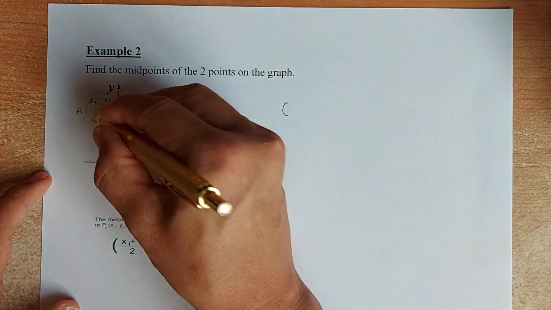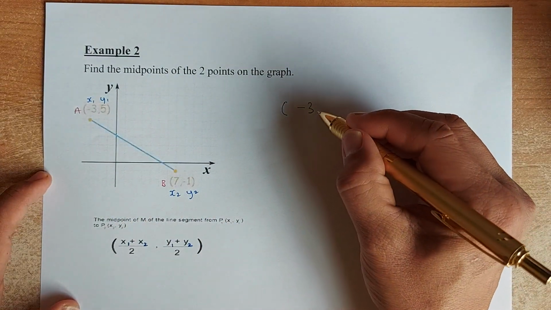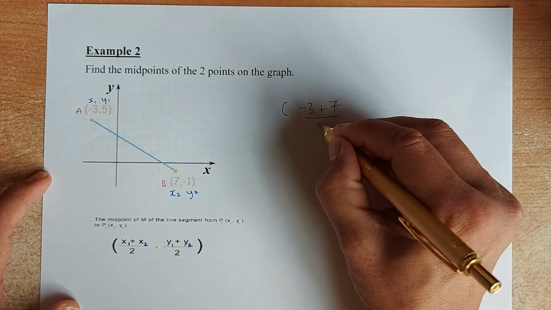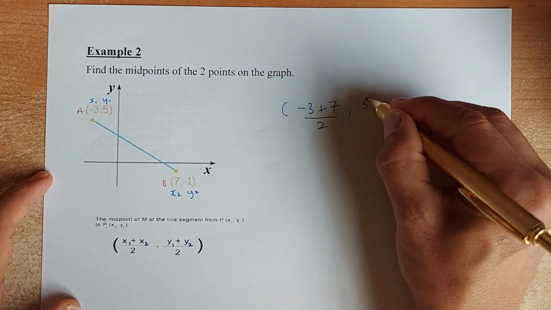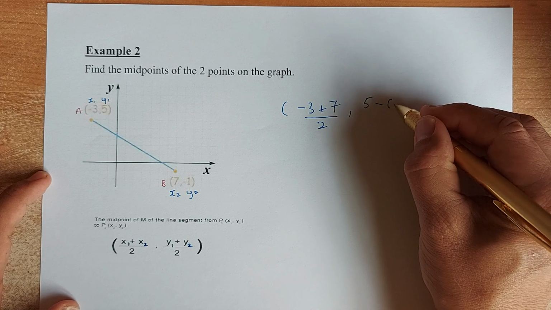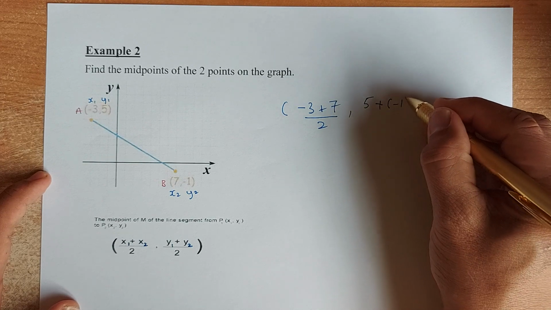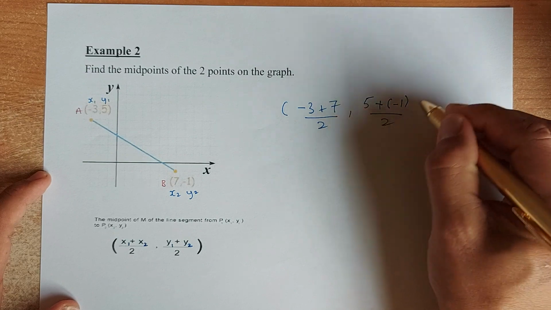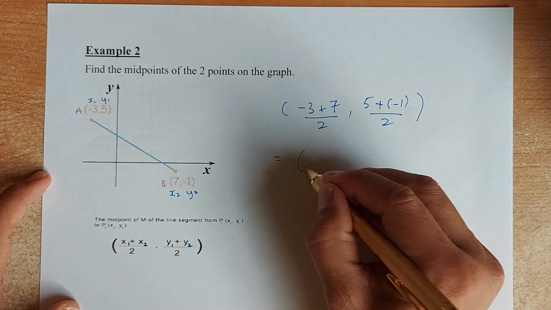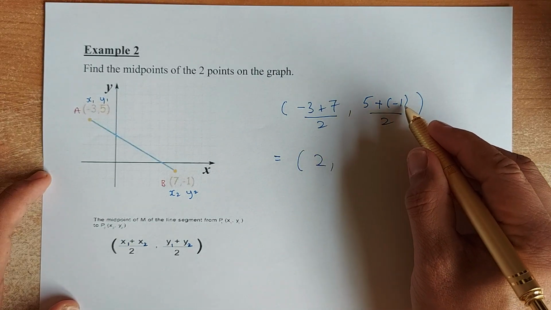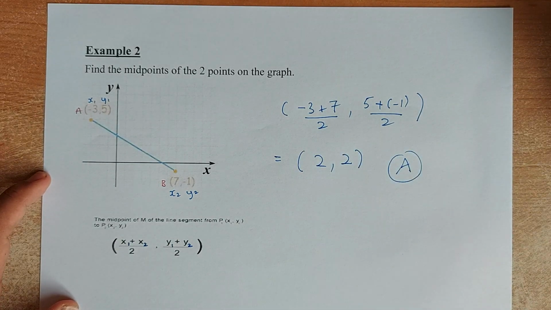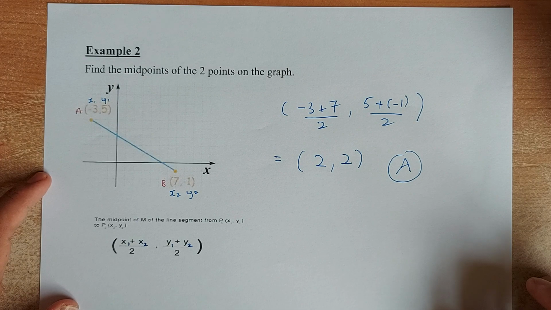So the point is going to be x1 is -3, -3 plus your x2 is 7, and then you divide by 2, and then the next number 5, y2 is -1, so 5 plus -1, okay, and then divide by 2, and then you simplify them. -3 plus 7 is 4, 4 divided by 2 is 2, 5 minus 1 is 4, 4 divided by 2 is 2, and that will give you an achieve. Not too bad, right? Good.